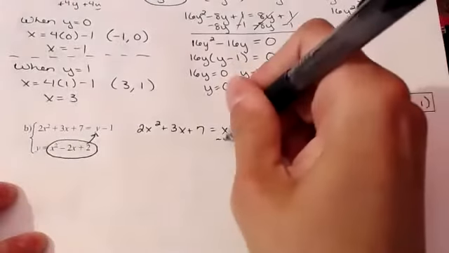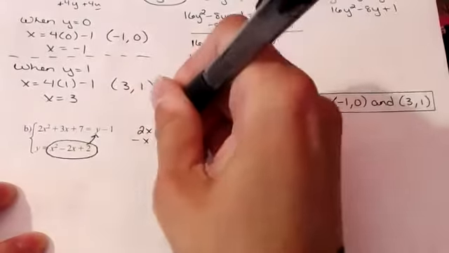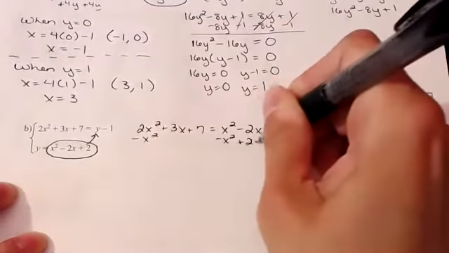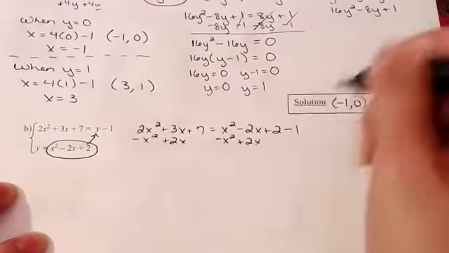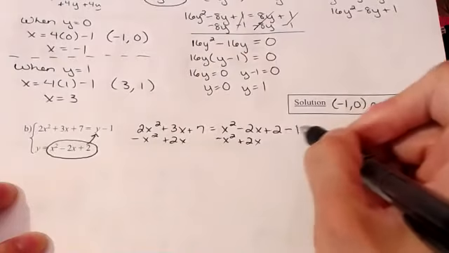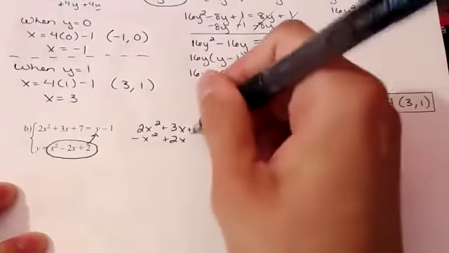So I'm going to subtract x squared. I'm going to add 2x. And then 2 minus 1 is 1, so I'm going to subtract 1.